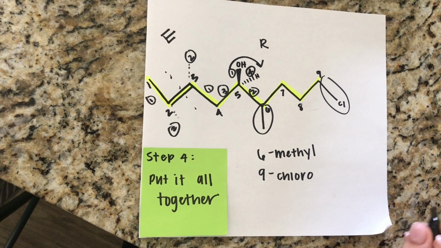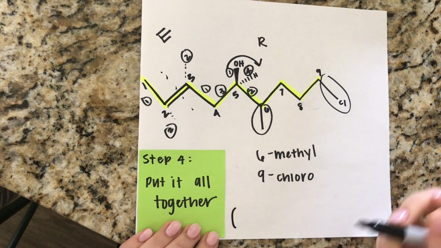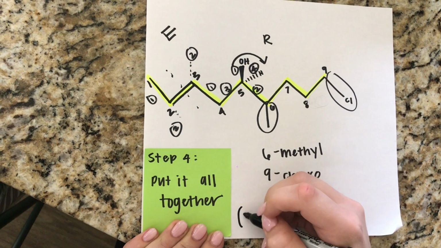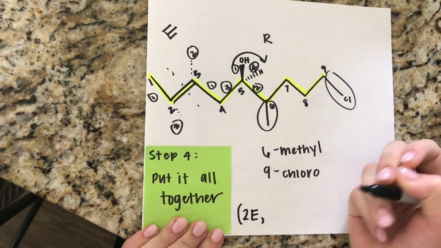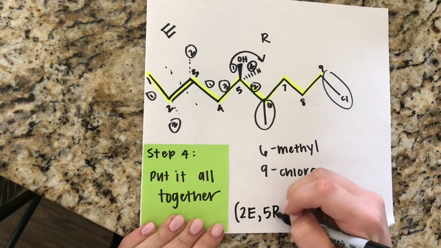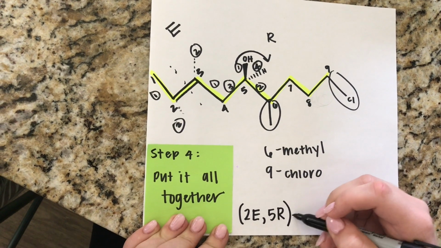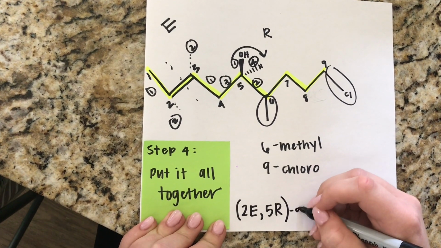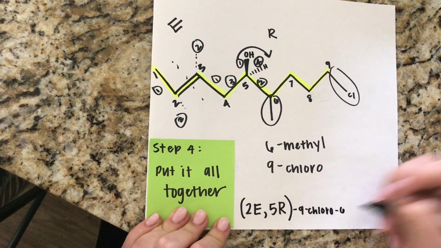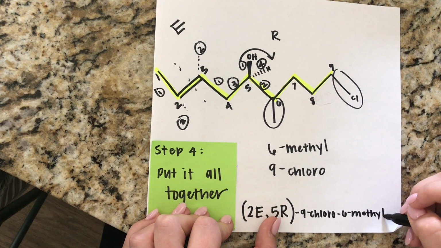The last step is to put it all together. The first thing we'll do is put our stereochemistry in parentheses. So we'll have 2E for the alkene, and then we'll have 5R for the hydroxyl group. And then we'll put our substituent groups in alphabetical order. So we'll have 9-chloro, 6-methyl, and I'm running out of room.